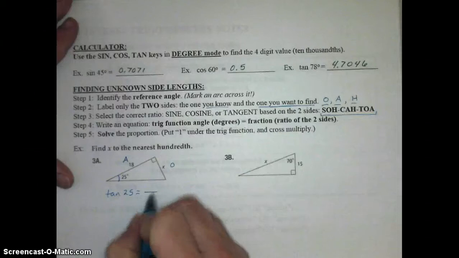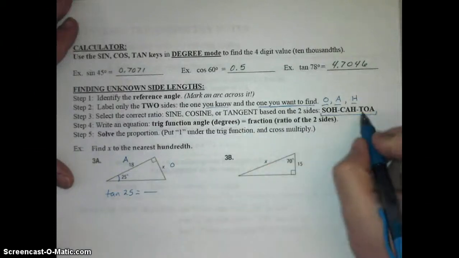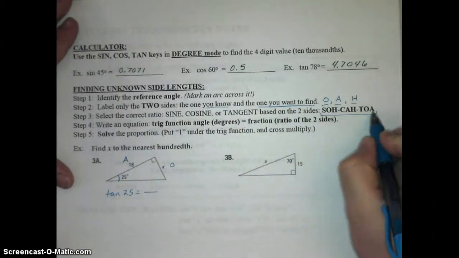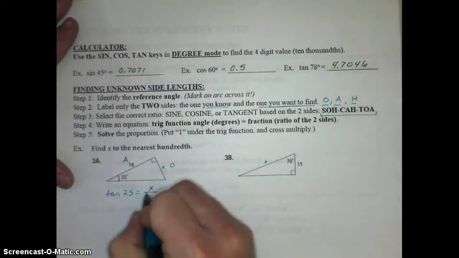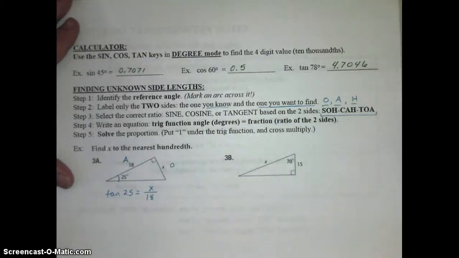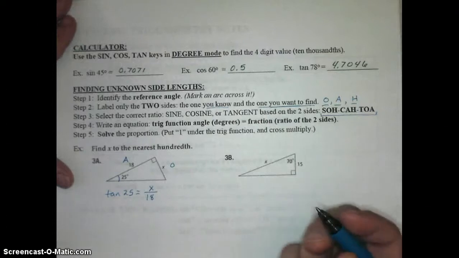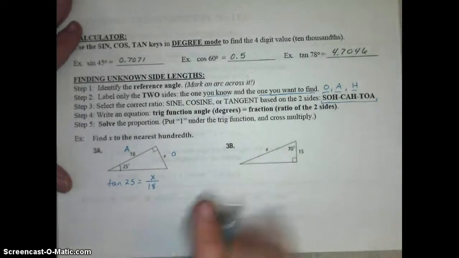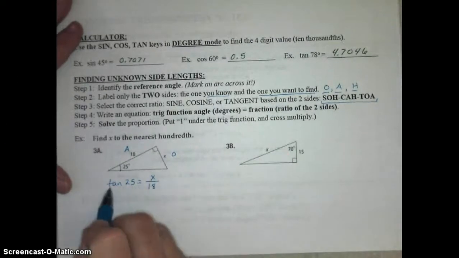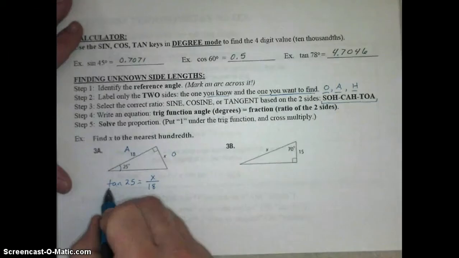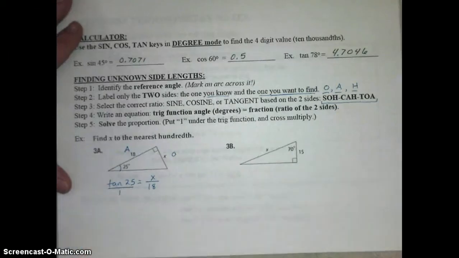Equals, and we want to write that fractional ratio of those two sides we're using. Remember, tangent is equal to the opposite leg over the adjacent leg. X is the opposite leg, 18 is the adjacent leg. And then this is just an equation. Now, you could set this up as a proportion, and that's how we're going to do these. But in order for this to be a proportion, this side needs to be a fraction. So I'm going to take this value over 1.